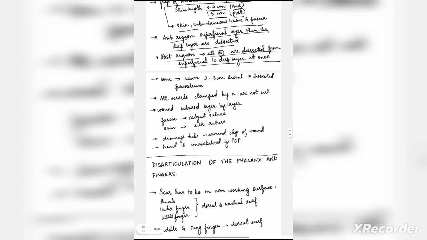Next is amputation of the upper half of the forearm. Flaps are made of anterior radial and posterior ulnar skin, 3 to 4 cm anteriorly and 1 to 1.5 cm posteriorly, including skin, subcutaneous tissue and fascia. In the anterior region, the superficial layer and then the deep layer are dissected. In the posterior region, all muscles are dissected from superficial to deep layer at once.